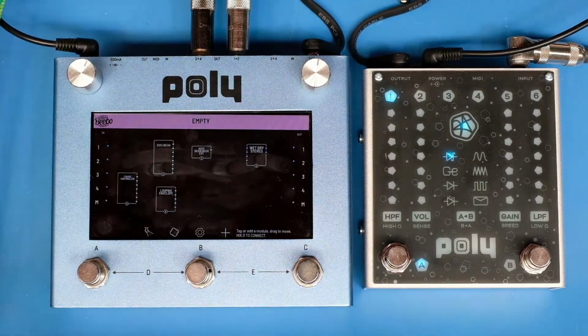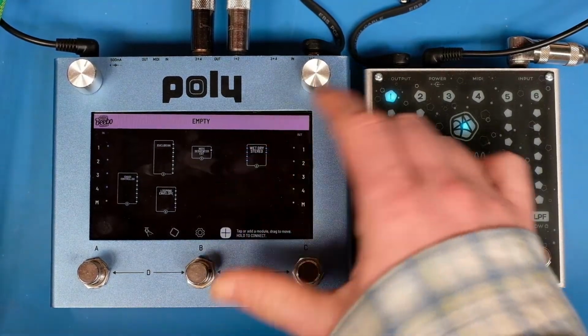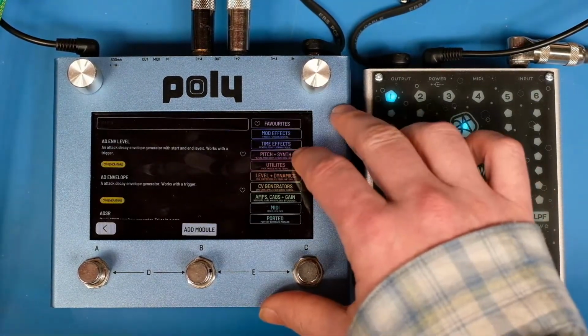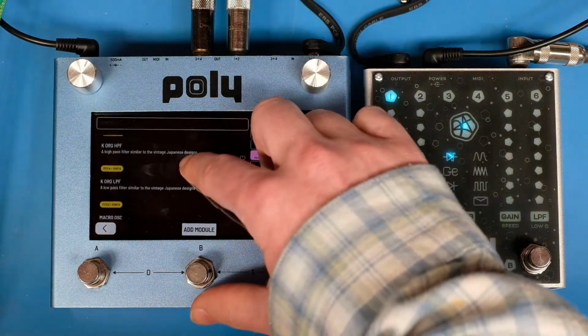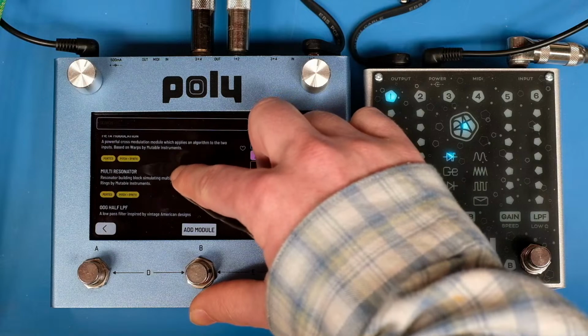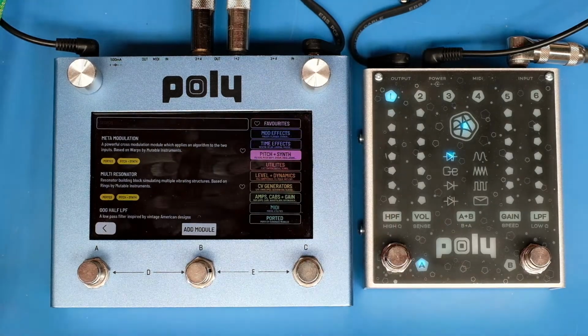We'll need some synthesis voices here. We've got a bunch of options, obviously, for voices. If we go into pitch and synth, we'll see that we have a few fun options for voices. Again, obviously you can do envelopes. We might add a voice that has an envelope and a voice that just has the built-in triggering.